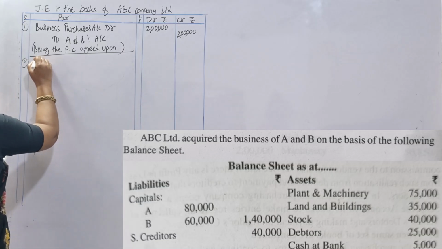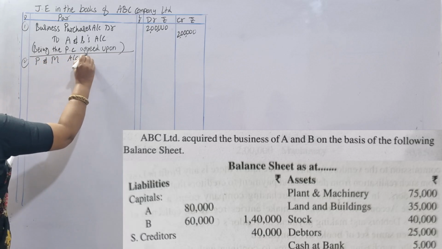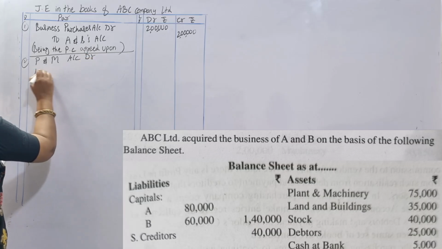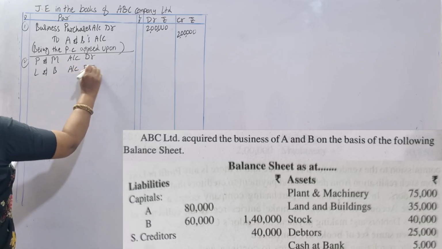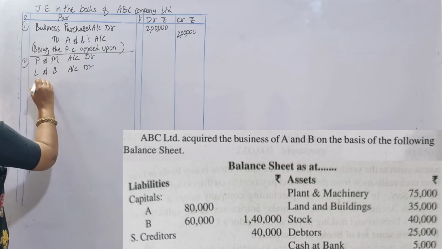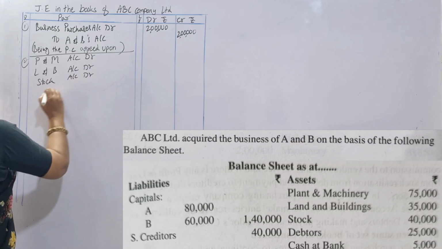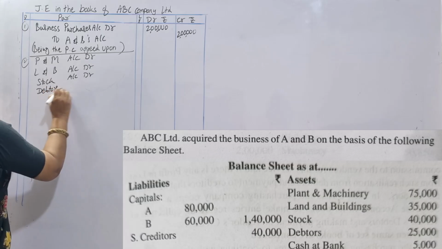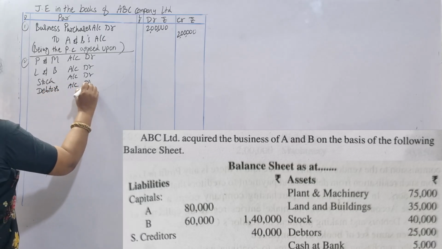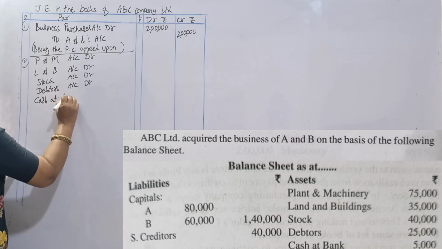What are the various accounts? Plant and machinery account debit, land and buildings account debit, stock account debit, debtors account debit, cash at bank account debit.